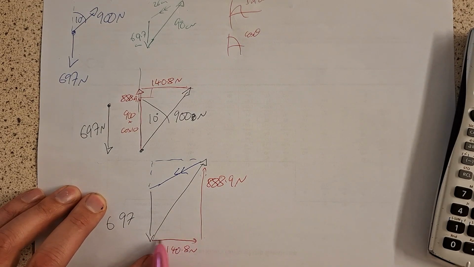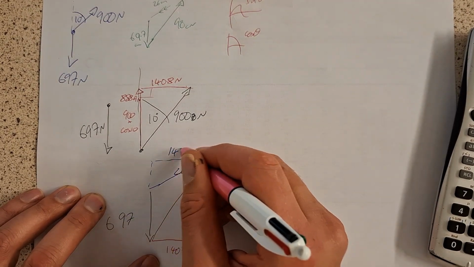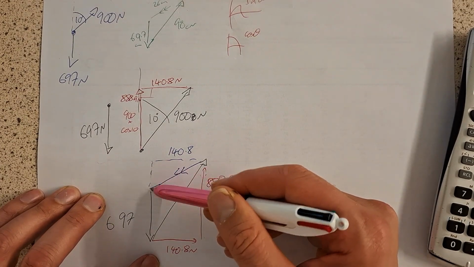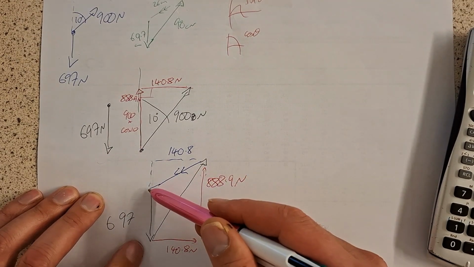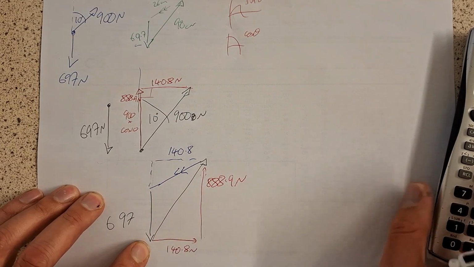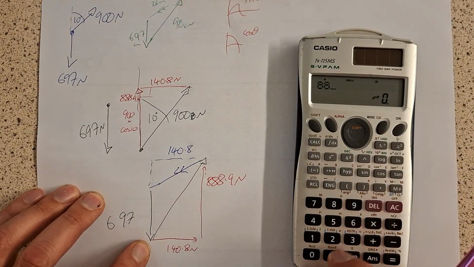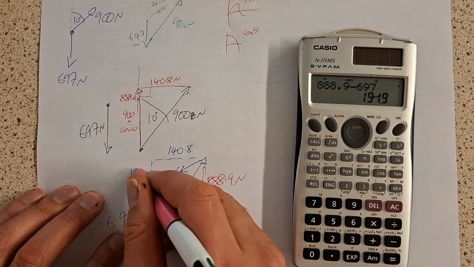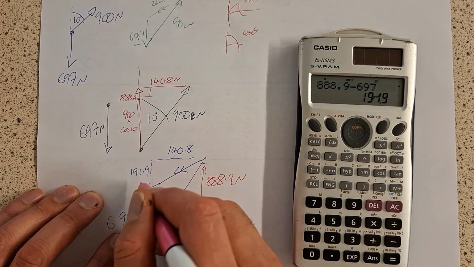Well, it's the same as this length here, which is our 140.8. How much is the vertical component of it here? Well, I've gone down 697 and I've gone up 888.9. So we're going to take those two numbers away, 888.9 minus 697, and I'm going to get a number here of 191.9.